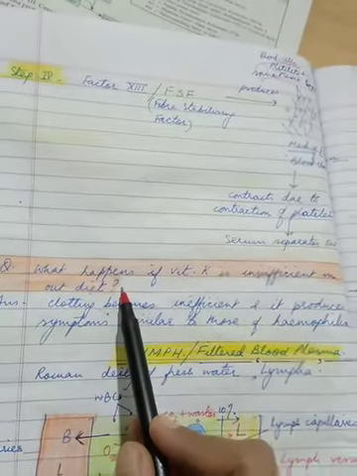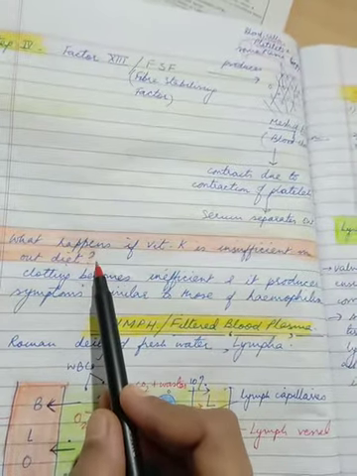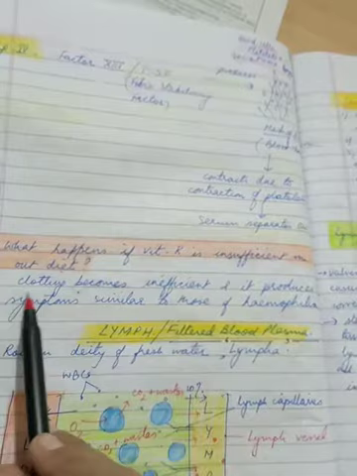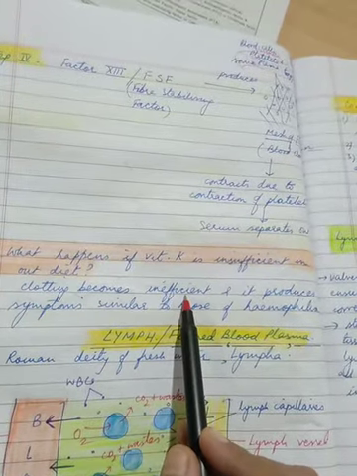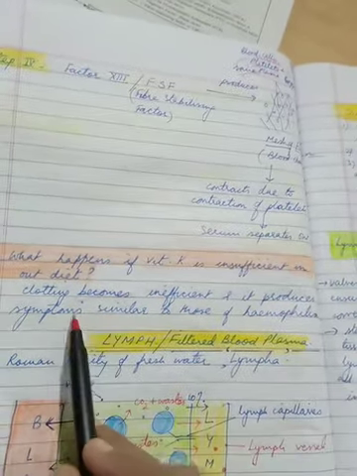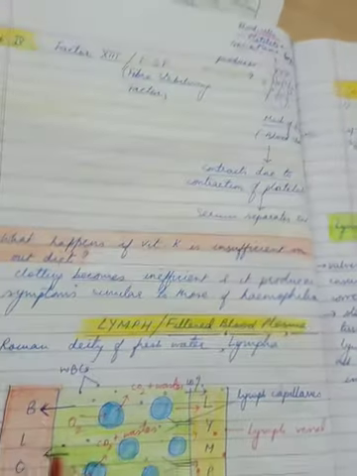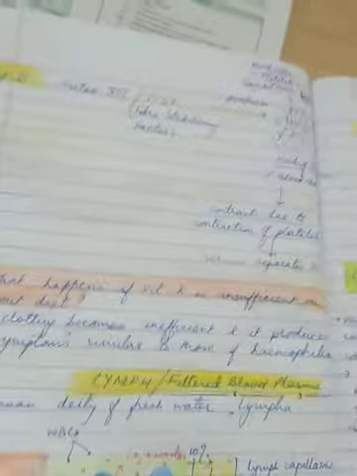Now certain questions let's talk about over here. What happens if vitamin K is insufficient in our diet? Vitamin K, suppose we are not having it properly in our diet, what will happen? The answer is that clotting becomes inefficient as it produces symptoms similar to those of hemophilia. Alright, why does this happen, children? Where is vitamin K playing the role?